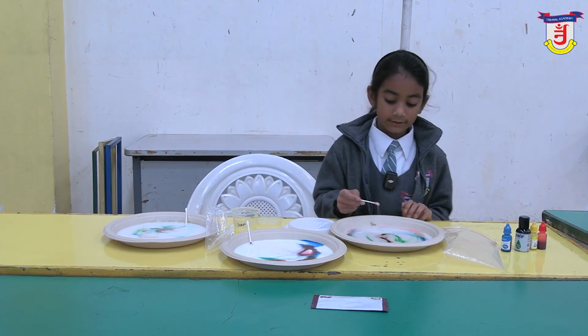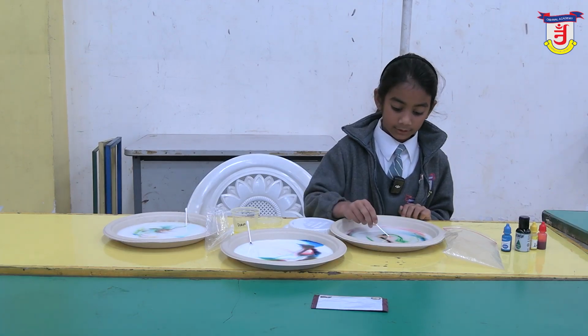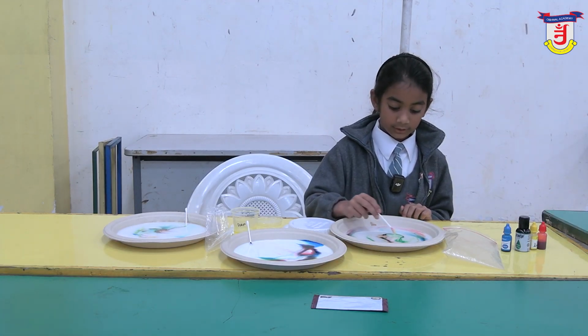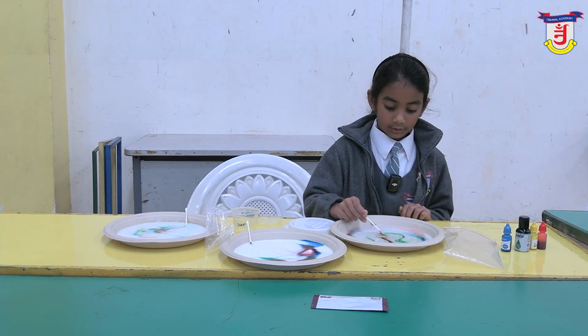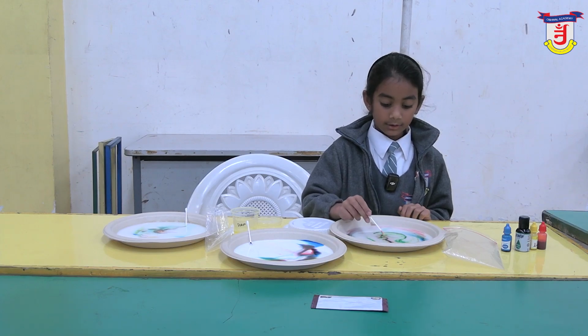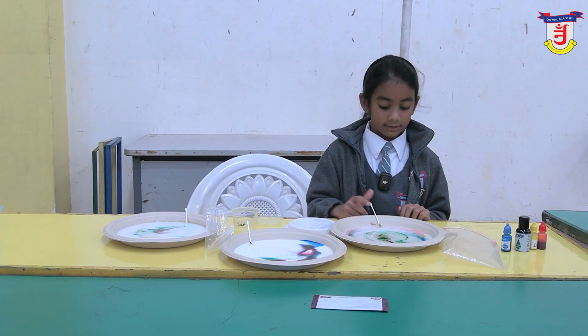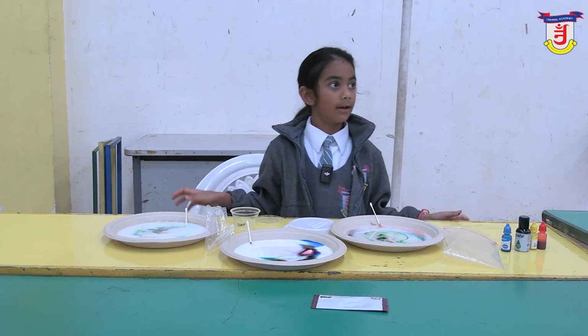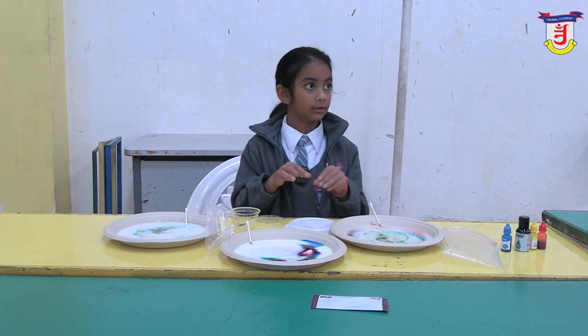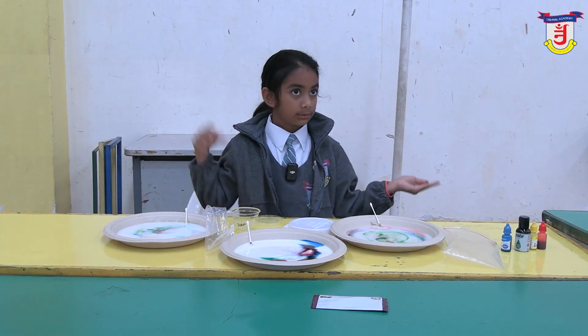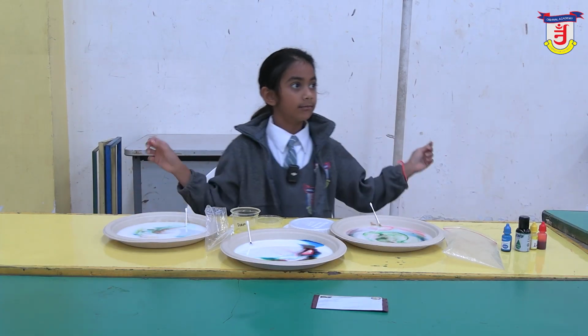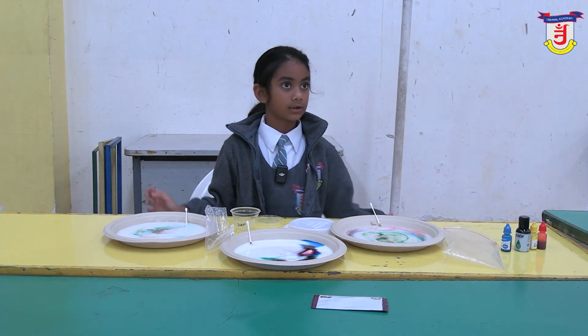So when you take the cotton bud dipped in soap and you put it into the milk, you see the colors dancing around. But it's actually the milk's molecules, part water, part fats, moving around.